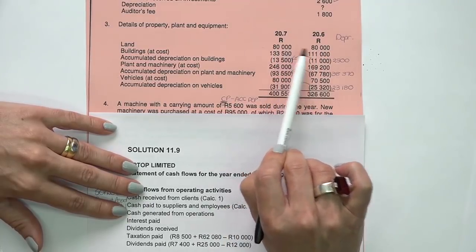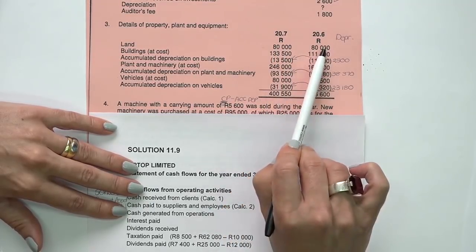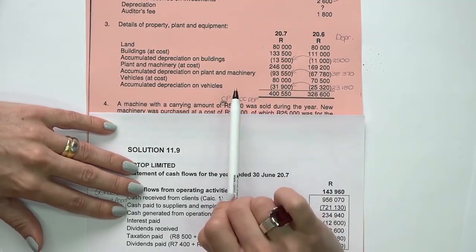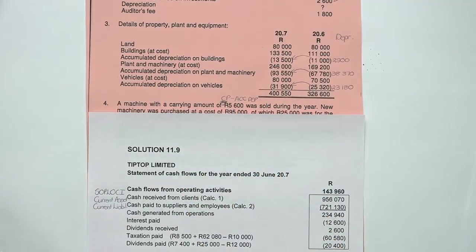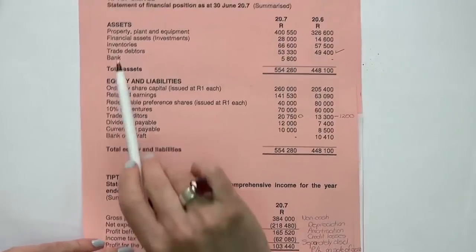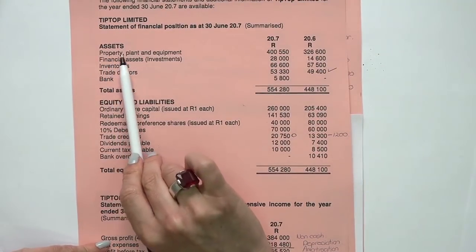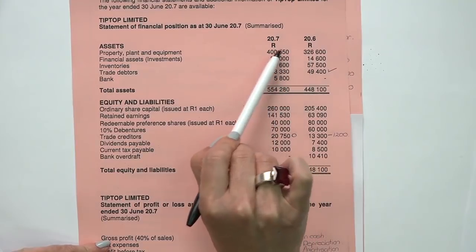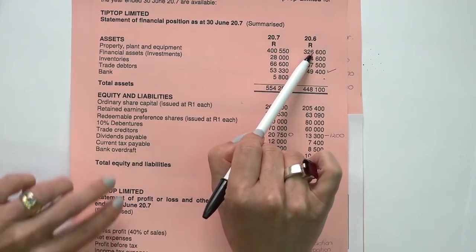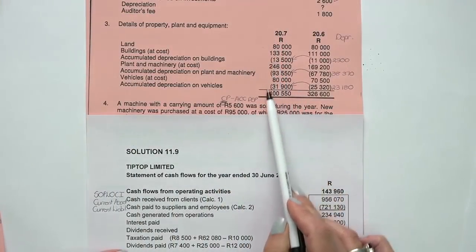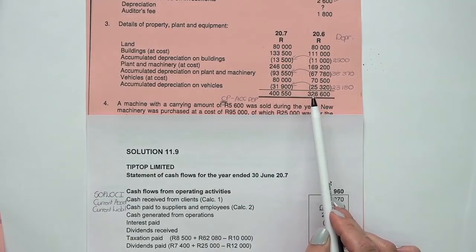Movements in the cost prices of assets, either due to purchases or to sales of these non-current assets. If you look at the statement of financial position, there they just have a total. A total is not providing enough information, so we're going to use the detail so that we can break it down.